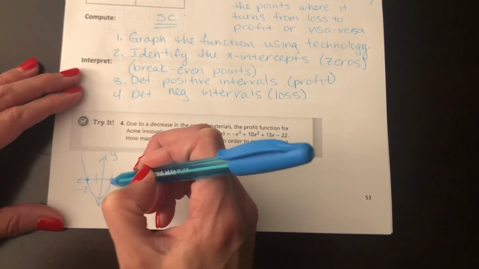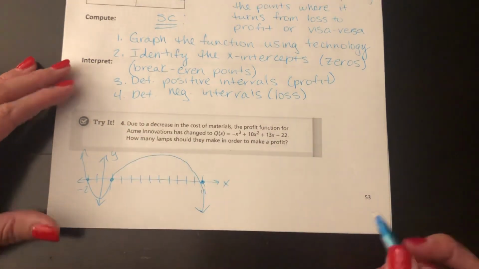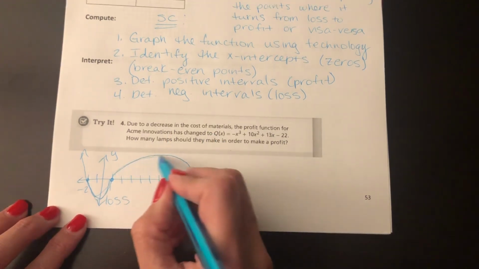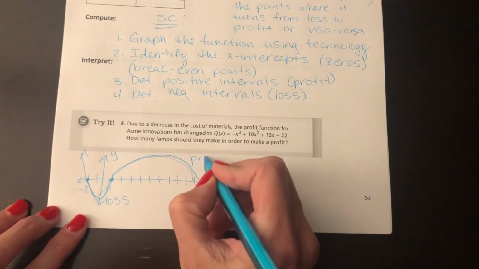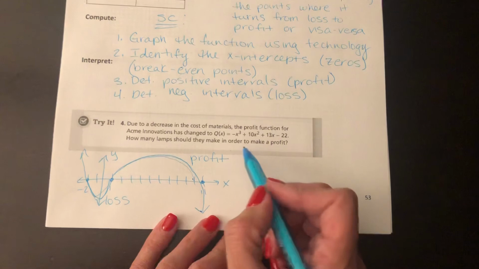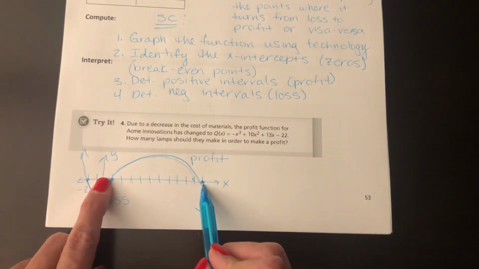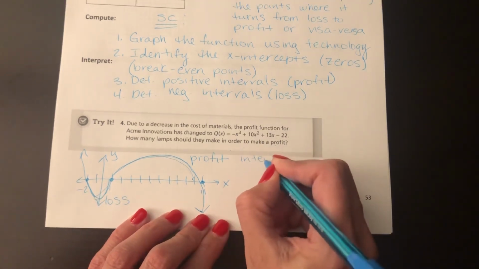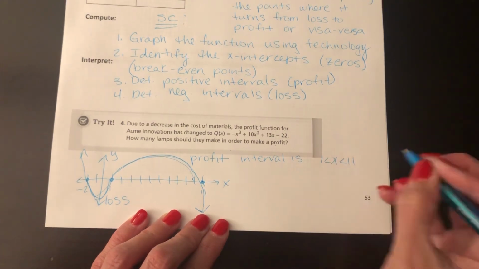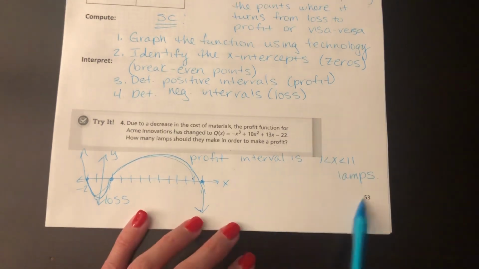And then it looked something like this, roughly. Okay, so down here, this is your loss. And up here, this is your profit. So to make a profit, their profit is in between 1 and 11 lamps. So the profit interval is 1 to 11 lamps. And that would be your answer there.